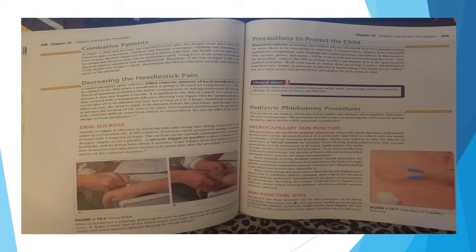To avoid overcollection of blood by phlebotomy, the amount of blood collected from the infant and child must be recorded and maintained. Each hospital treating pediatric patients should determine the amounts of blood to be collected from patients on the basis of weight and the maximum cumulative amount of blood to be collected during a specified time period. When performing skin punctures, collect the hematological specimens first to minimize platelet clumping. Then collect for chemical and blood bank specimens. Each laboratory has approved procedures for phlebotomy, including the volume of blood that is required for each test. Always follow these procedures. Always record the amount of blood collected.